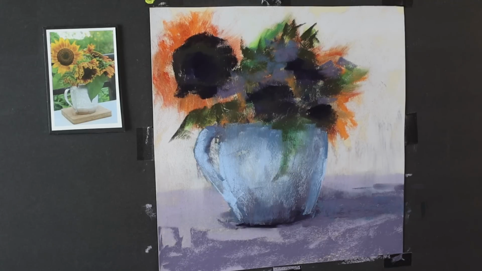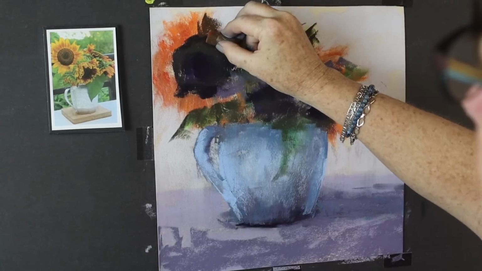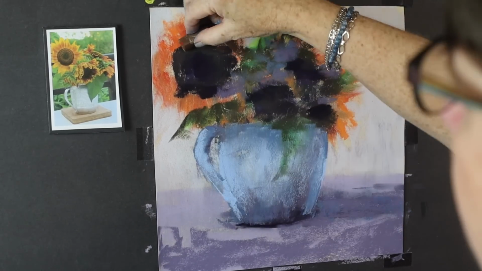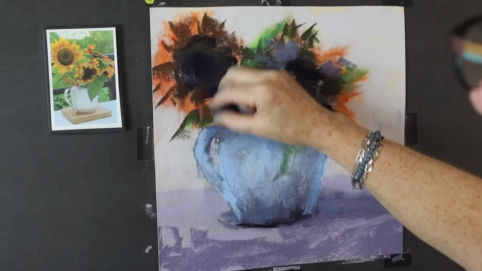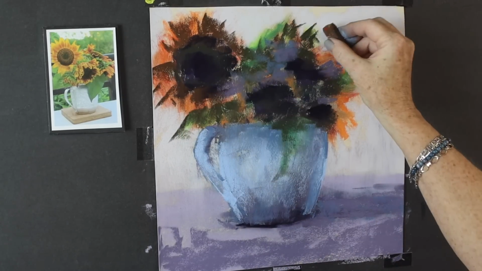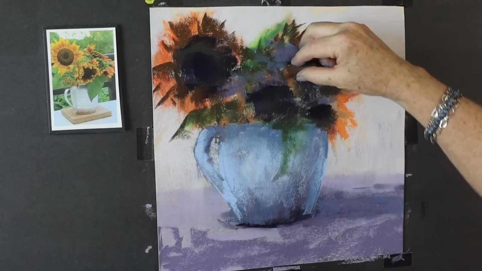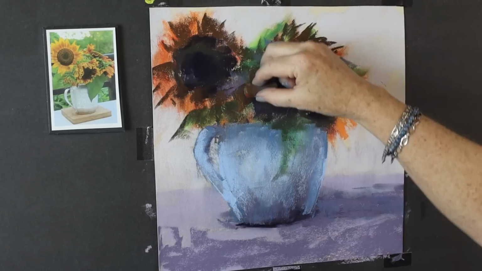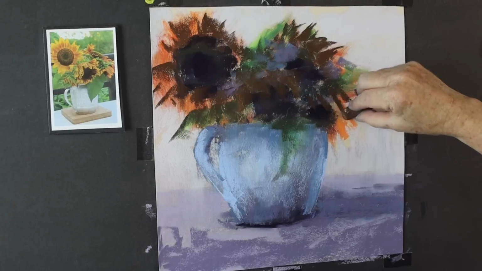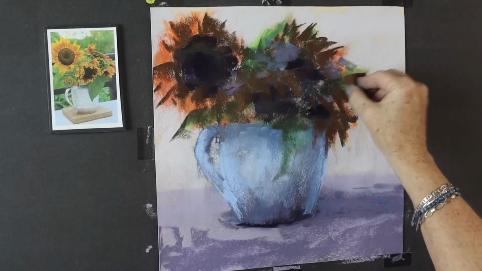Alright, now let's get going with the flowers themselves. So the first thing I'm going to do is I'm going to go from dark to light. So what we do is I call this turning on the light. So I start with the darkest color that I see in these flowers. So it's kind of a dark reddish brown. I'm going to start with the dark reddish brown. We can always make them lighter and brighter. So start darker.